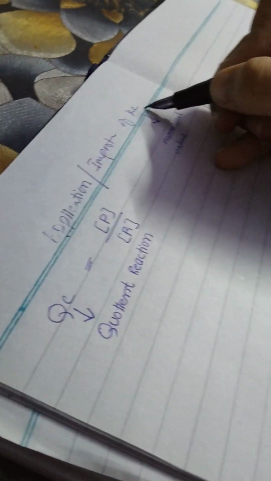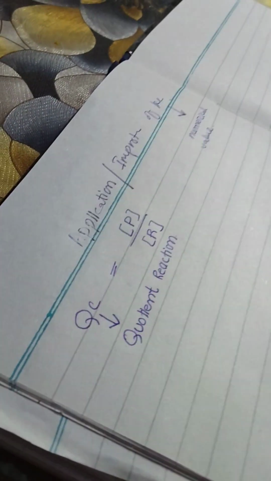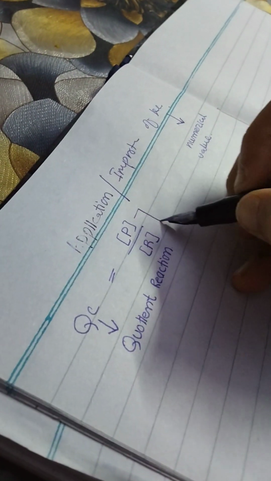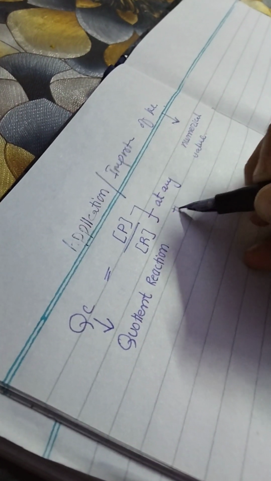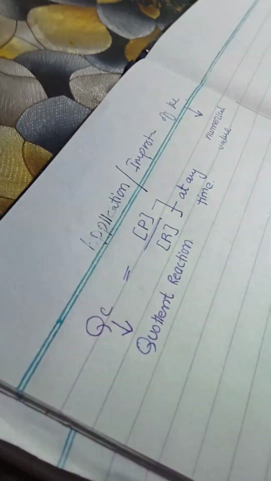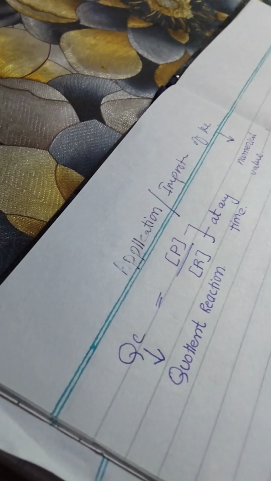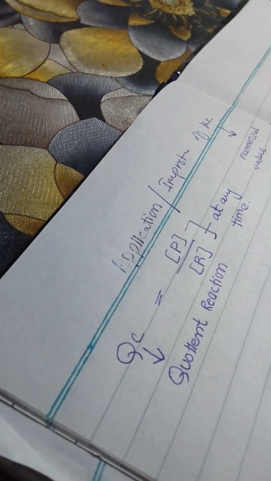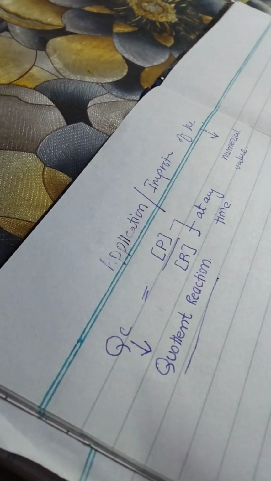Kc shows us the ratio at the equilibrium, but Qc shows us the value at any point or at any time except equilibrium. At equilibrium we have Kc, but at any time other than the equilibrium point, the value we get is the reaction quotient.